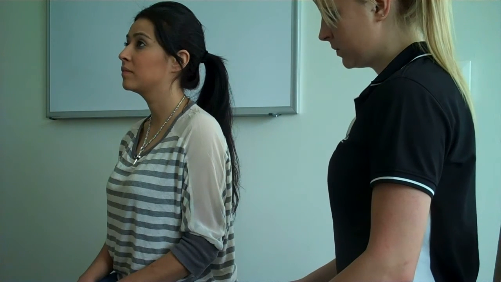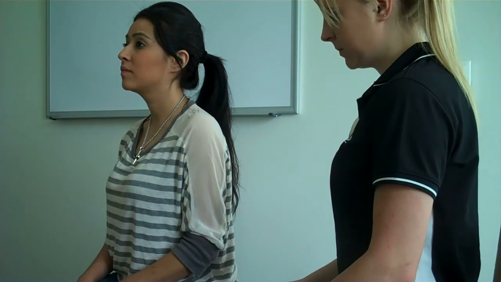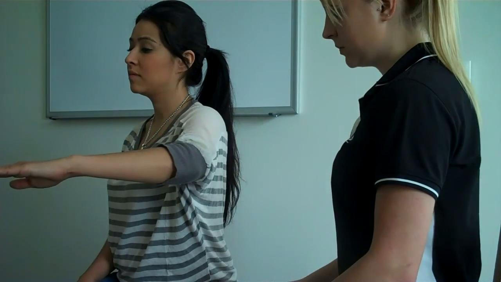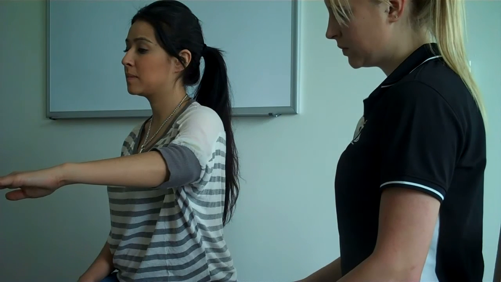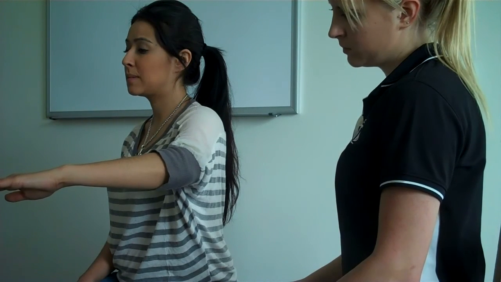For shoulder external rotation, the subject is seated with the humerus abducted to 90 degrees and the elbow flexed to 90 degrees, and the forearm in mid-position perpendicular to the body.